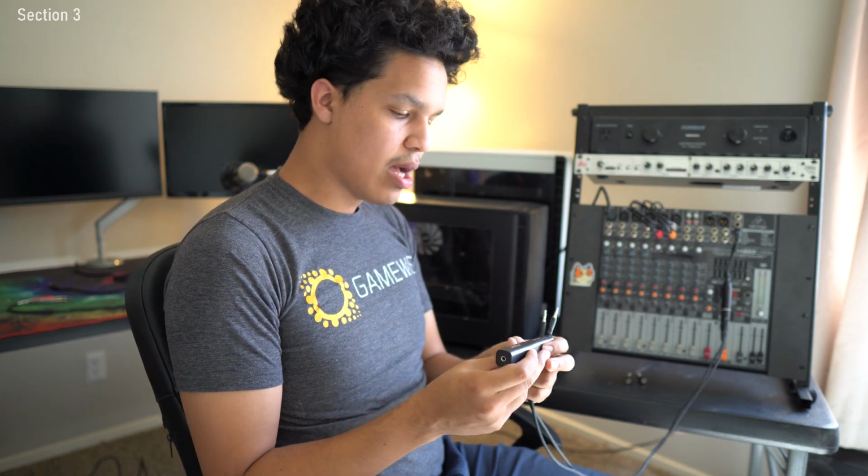Then I actually purchased these, and these work very well. They're called MPOW, and it's another ground loop isolator. If you remember what I told you before from the speaker section, you need some sort of ground loop isolator in order to stop any electrical interference that you have with your PCs and your mixer.